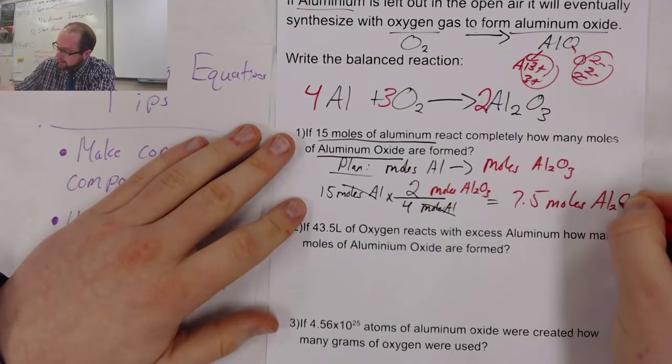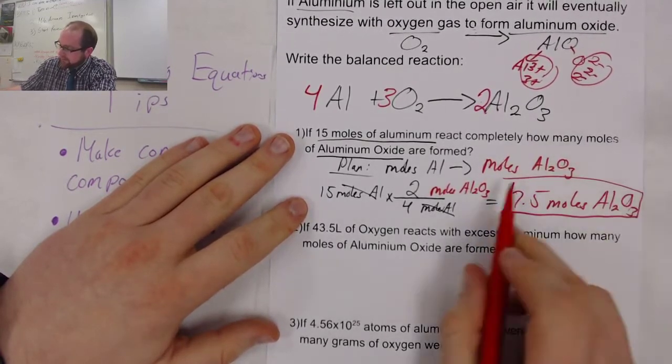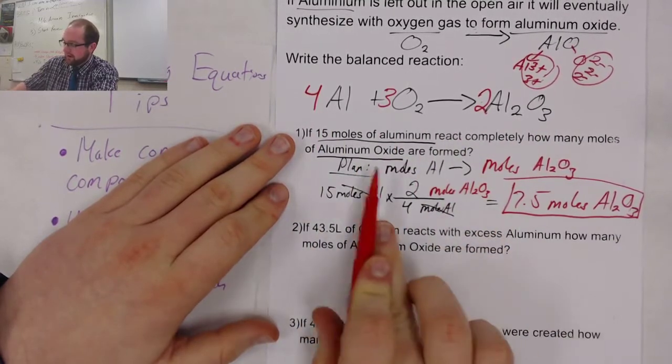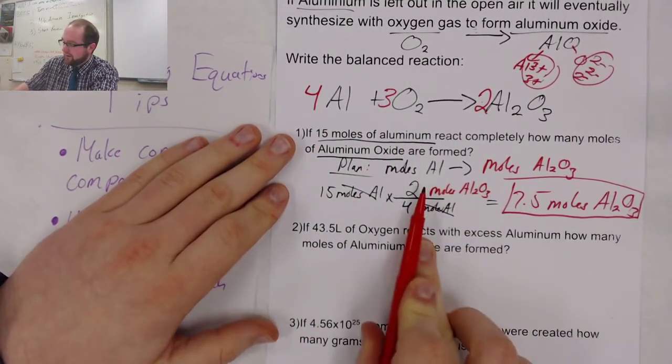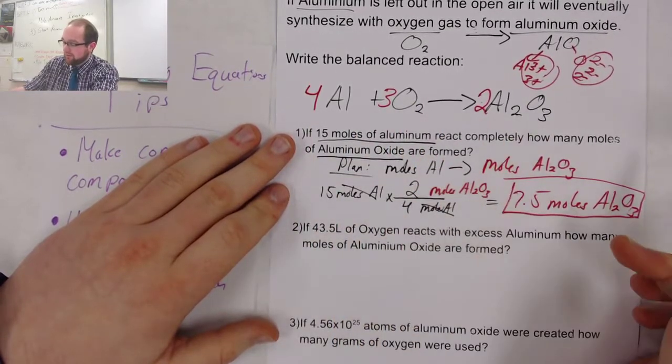Aluminum oxide. So a mole to mole conversion is very simple. As long as you have a correctly balanced equation, you will get the correct answers. If you're having trouble getting an answer here, that probably means that one of your coefficients is wrong, meaning that your balanced equation is wrong.